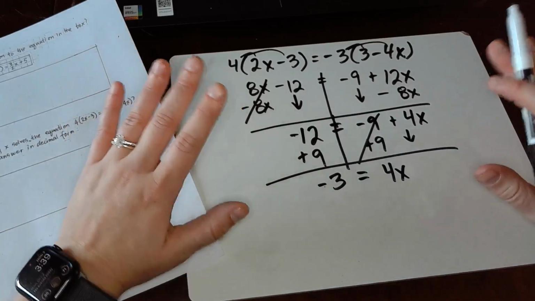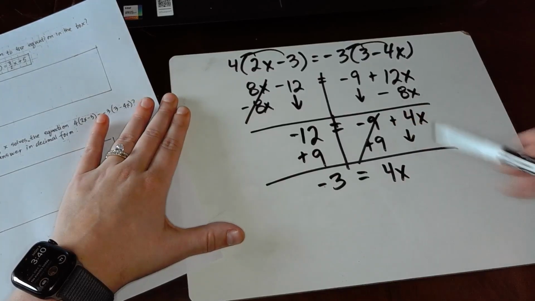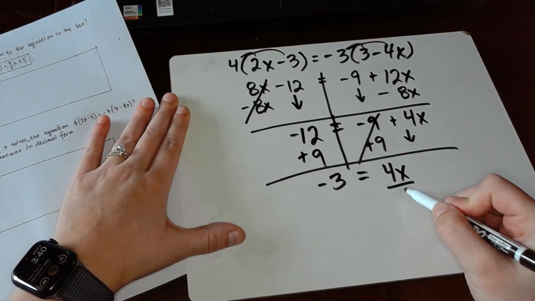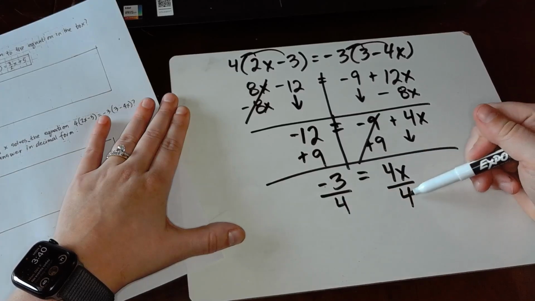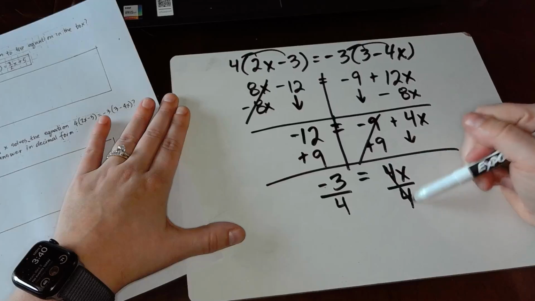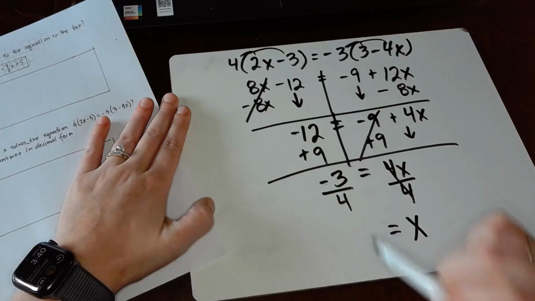So we're finally at our last step. At our last step, we have to break up our coefficient and our variable. In order to break them up, you need to divide both sides by the coefficient, because that will leave you with 1, so you're just left with x, and negative 3 divided by 4.